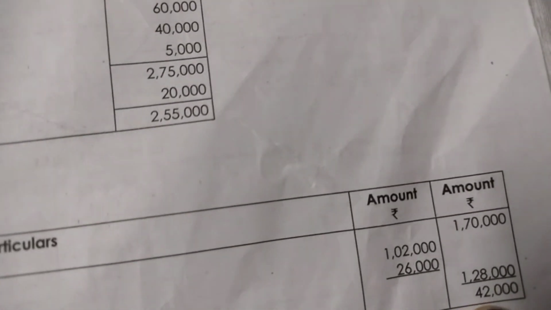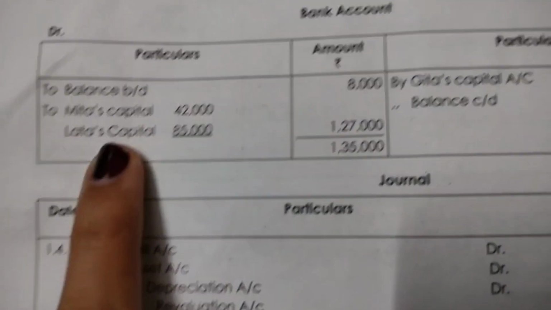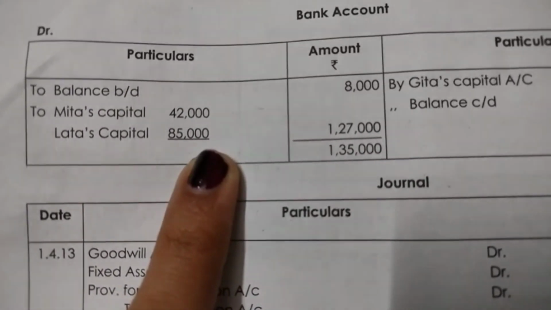So what is the balance amount? Balance amount will be 85,000. So most probably it is the amount which Lata has to bring in as capital. Okay, so that is the assumption.